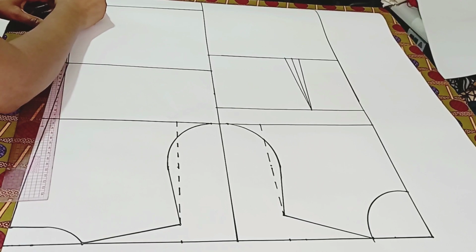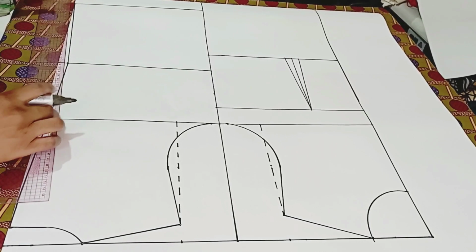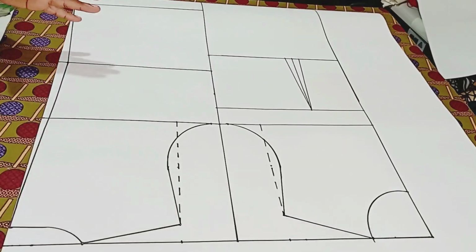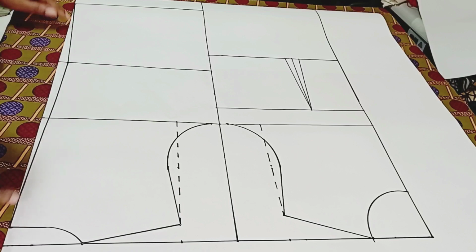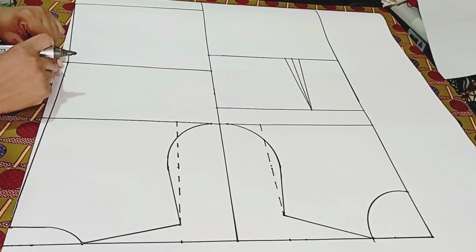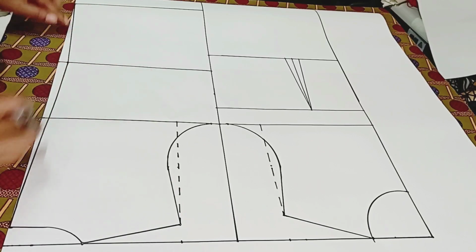Now this gives you the shape that you have on your back. Your back is not straight, so if you're making a blouse with this, be sure that it's going to be fitted, and there's going to be a sewing seam allowance on this part. It means that you're going to have to cut this in 2 pieces and sew this place together.